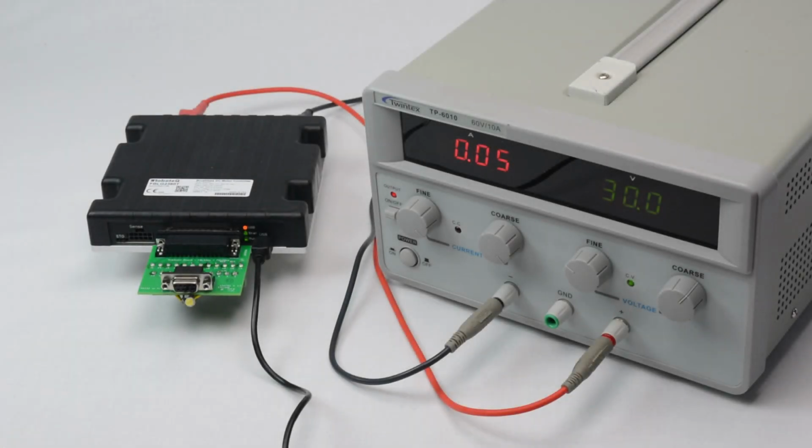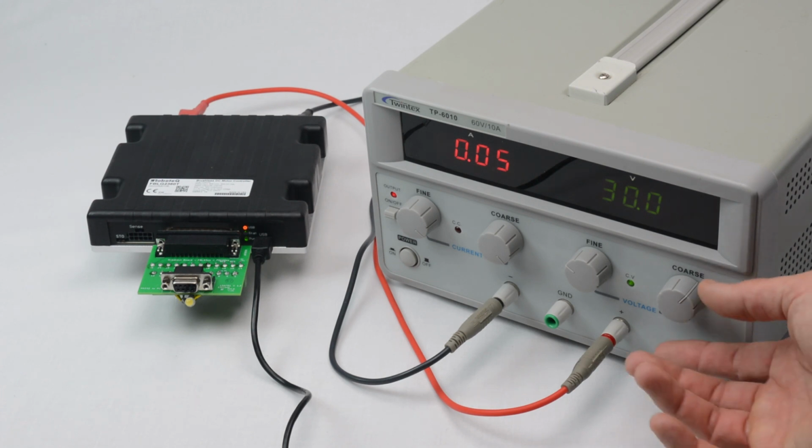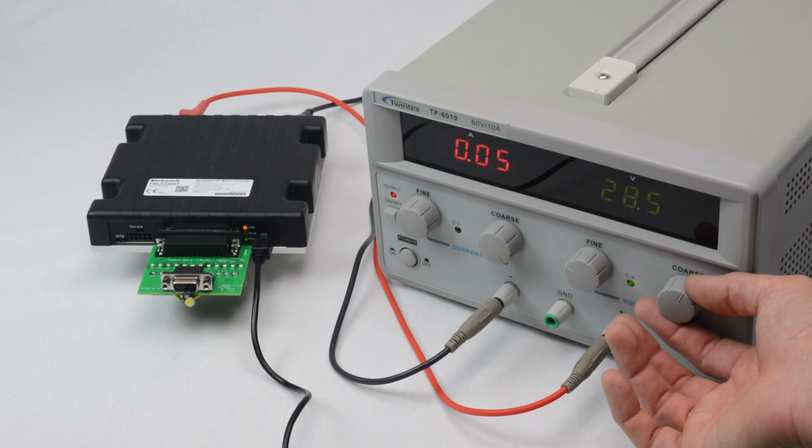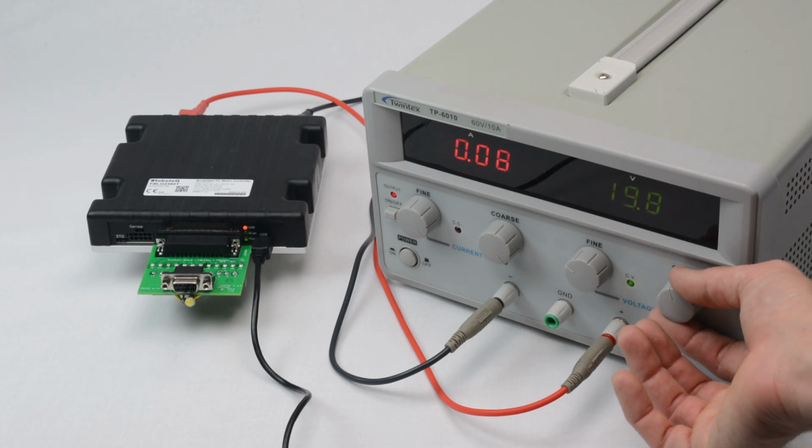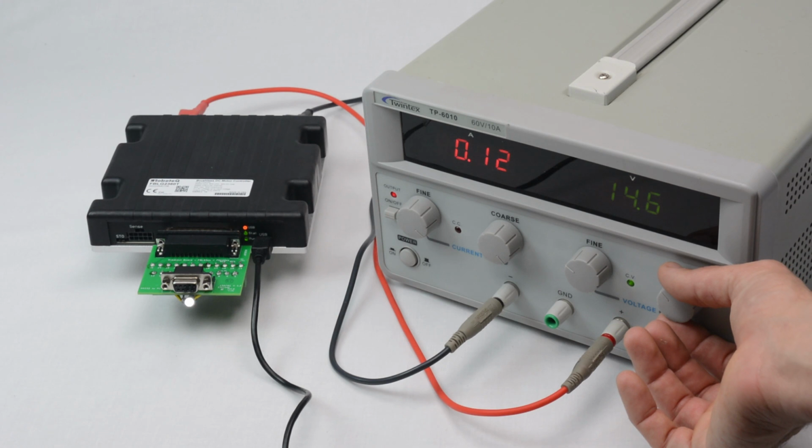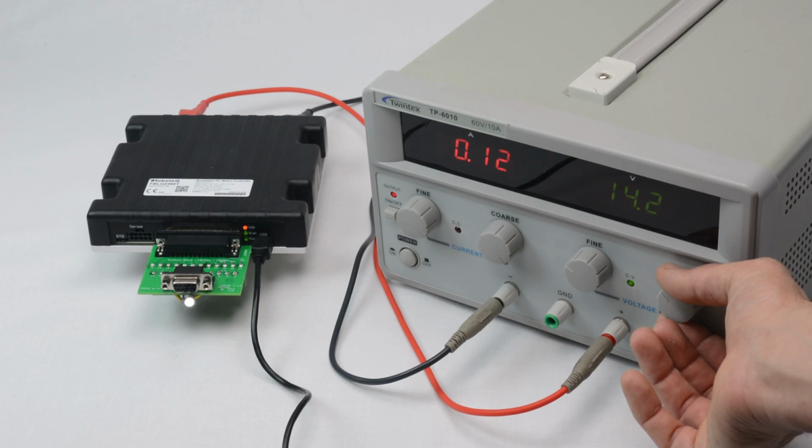Looking at the hardware, we have a controller powered with a 30-volt power supply. We can see that an LED connected to digital output 1 is off. We now lower the supply voltage. As we cross below 15 volts, we see our LED turning on. Let's move the voltage higher now. We see that the LED turns off again when the voltage returns above 15 volts. Let's move again. Below, above, below.